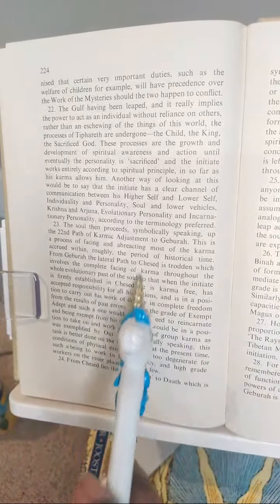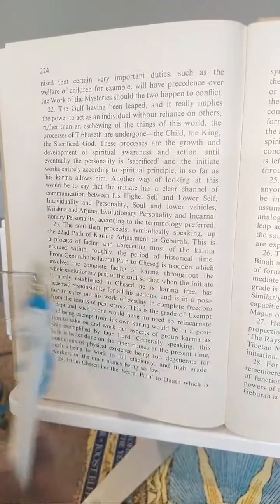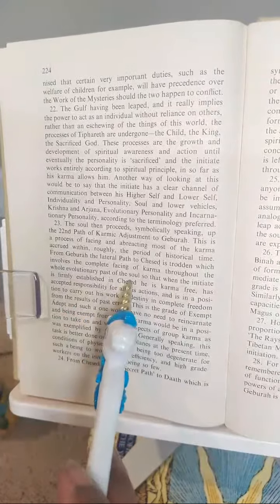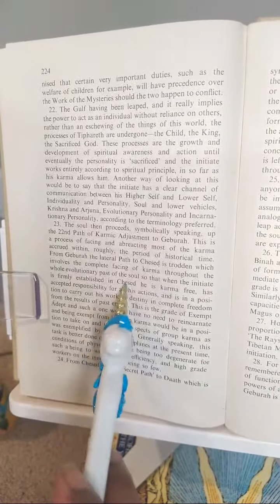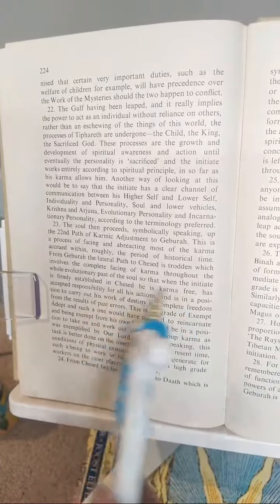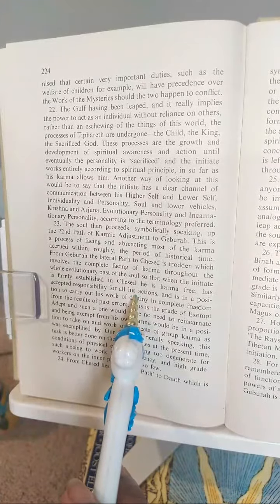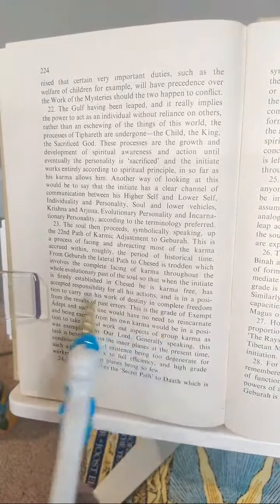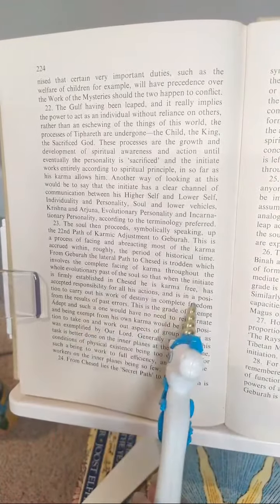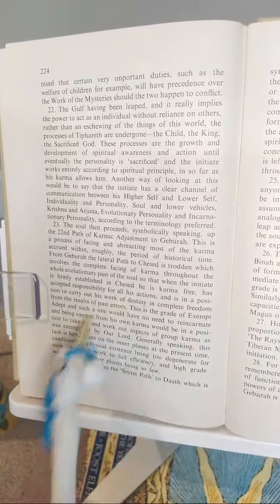But right now we're talking about, he says, facing the karma throughout the whole evolutionary past of the soul, right? So by the time that you actually do get to the Chesed level, you're karma free because you dealt with all that. You already dealt with all that on the previous level. And the benefit of this is that you're now suited to carry out your work in complete freedom from the results of past errors, the freedom from any past karma.